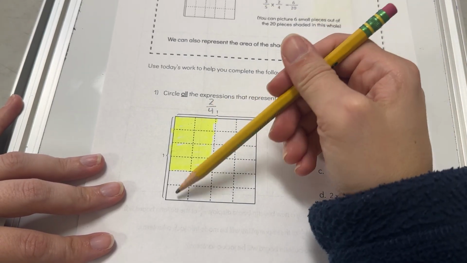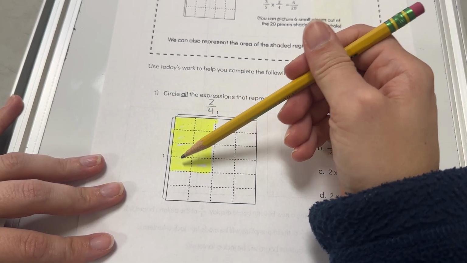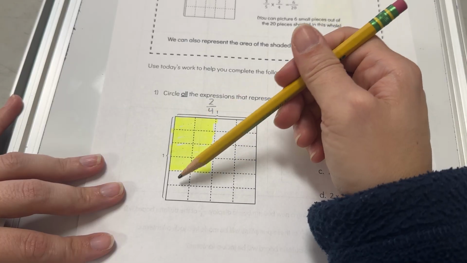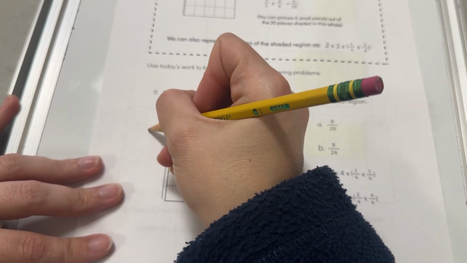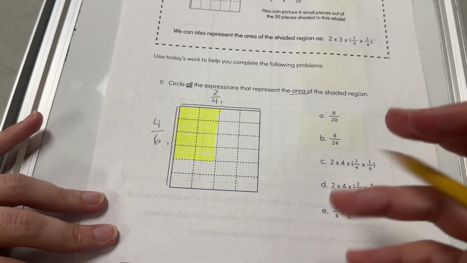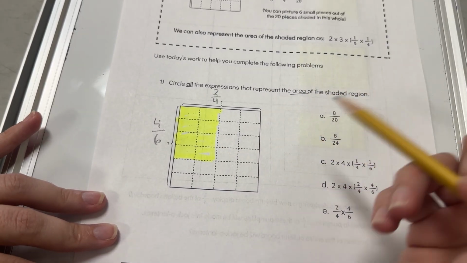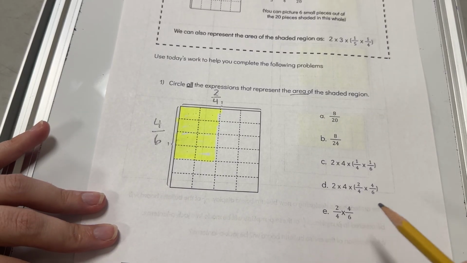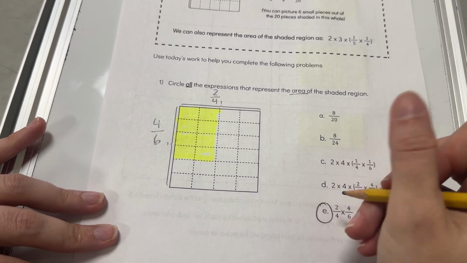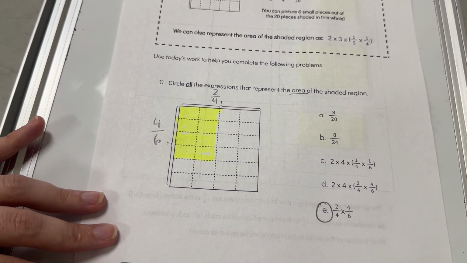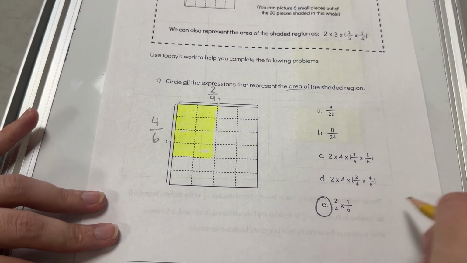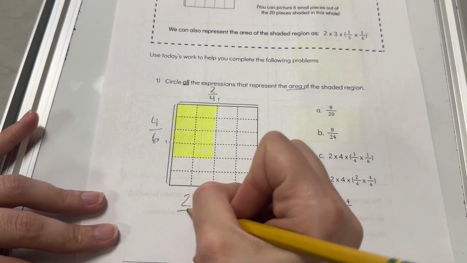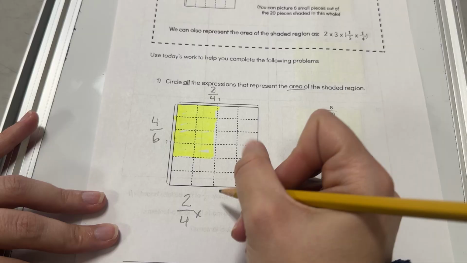When I look across the side, I have 4 shaded in out of 6 total pieces, so I have 4/6. If I were just doing length times width, 2/4 times 4/6, I see that here as E. So E is one of my answers because that is just the standard way to solve: length times width.